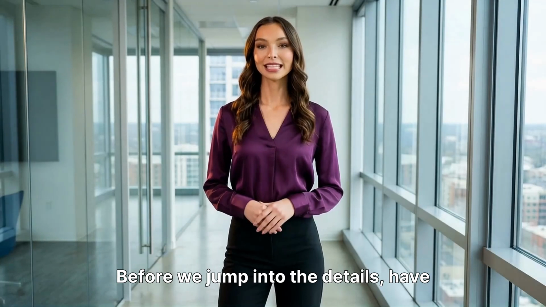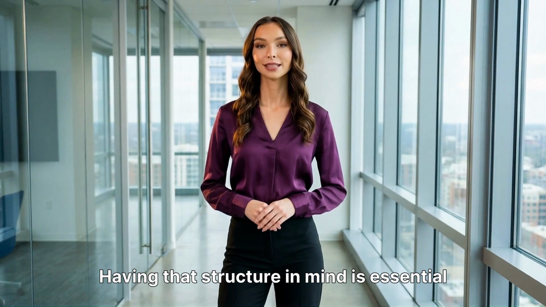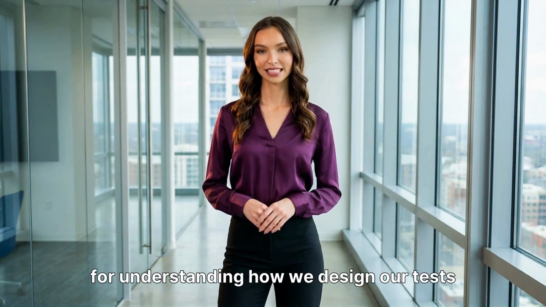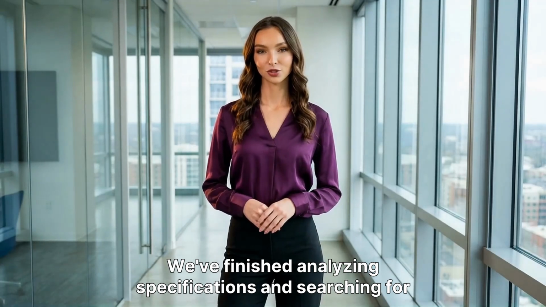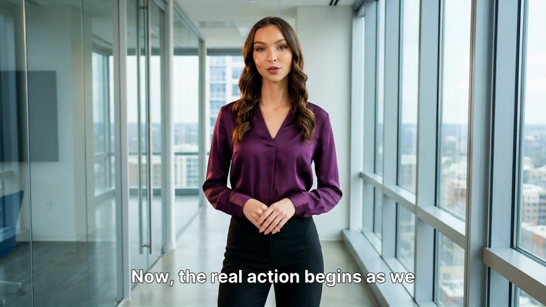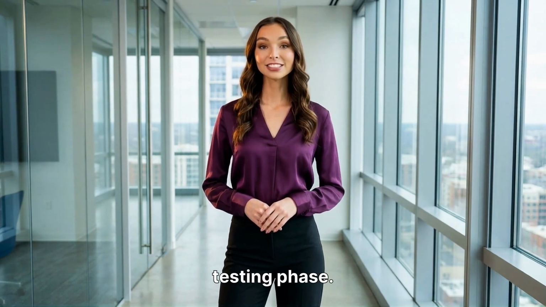Before we jump into the details, have you reviewed our previous chapters on the SDLC? Having that structure in mind is essential for understanding how we design our tests today. We've finished analyzing specifications and searching for gaps. Now, the real action begins as we move from static analysis into the dynamic testing phase.